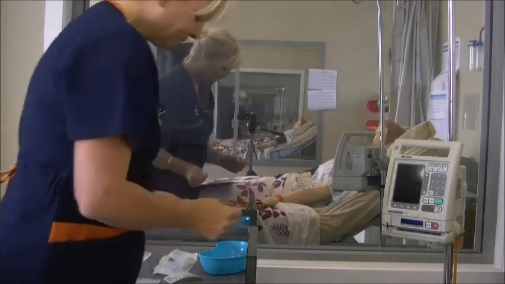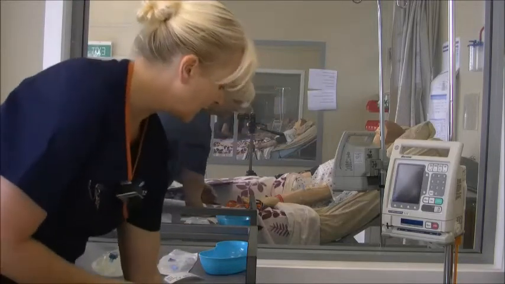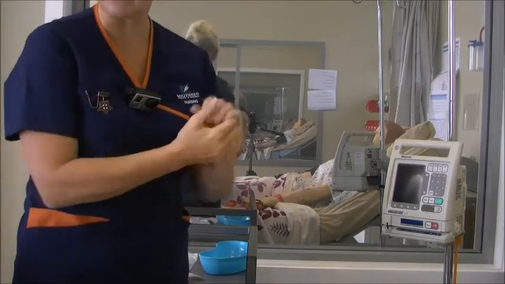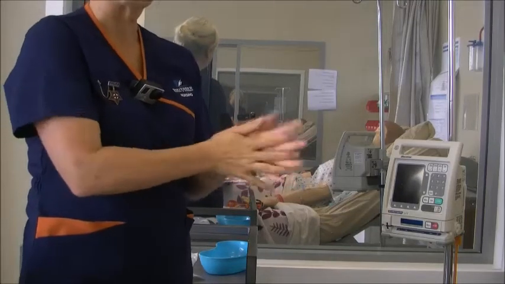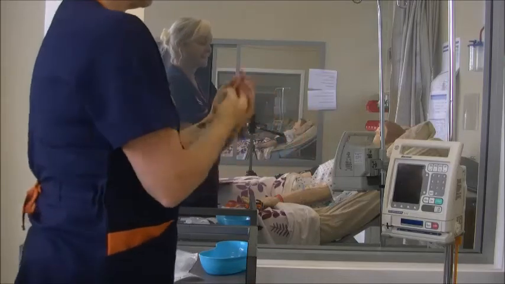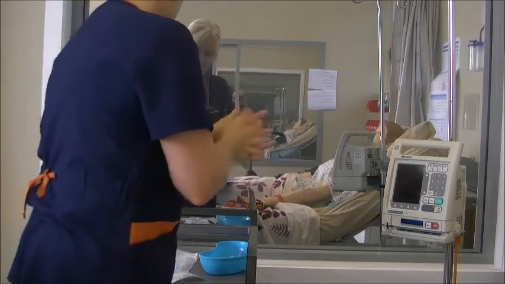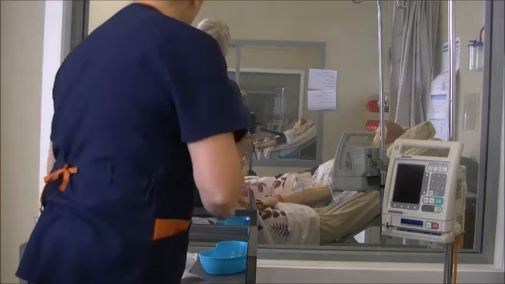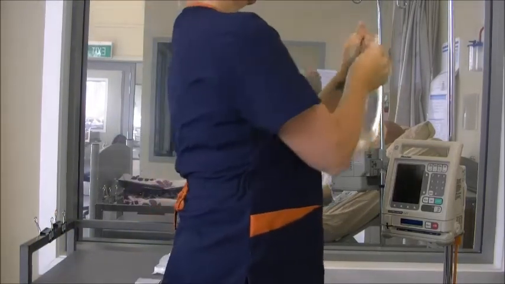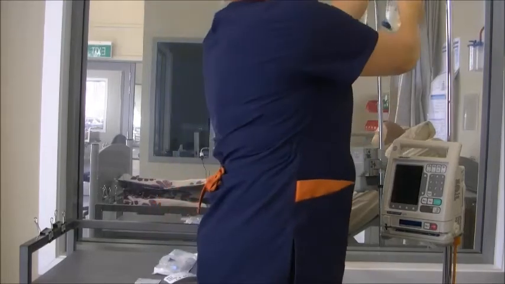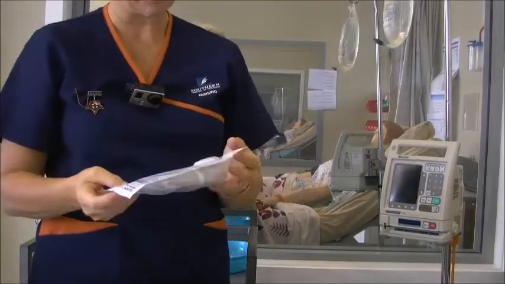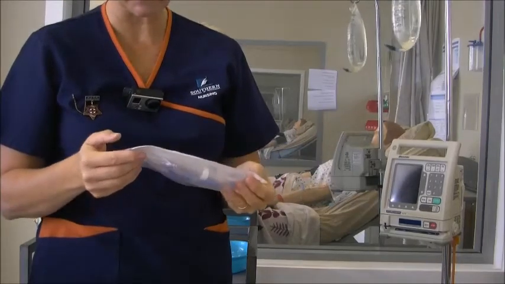Alright, so I'm just going to give my hands a quick wash again because I've been touching that packaging, and I just want to make sure that they're nice and clean before I start. So I'm going to hang it up on the IV pole here. I'm going to open up my tubing. Now these have like a serration.